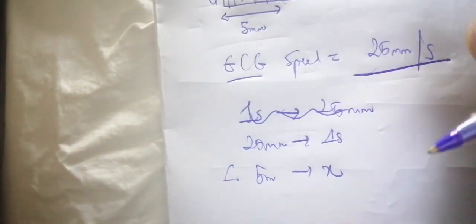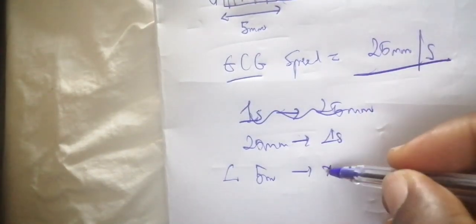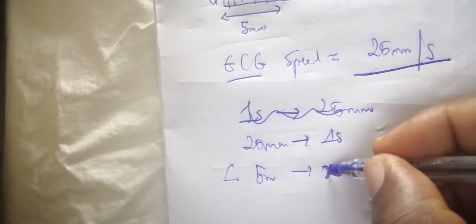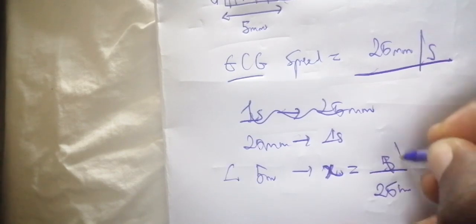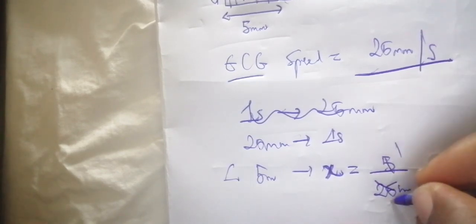So if 25 millimeters correspond to 1 second, therefore 5 millimeters correspond to x seconds. So you are supposed to find out the number of seconds. This is going to be 5 divided by 25 millimeters, and that gives 1 over 5.